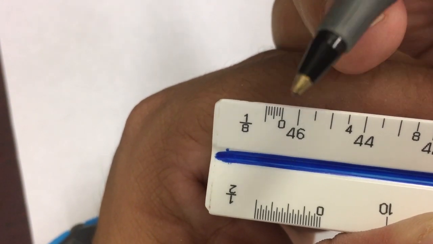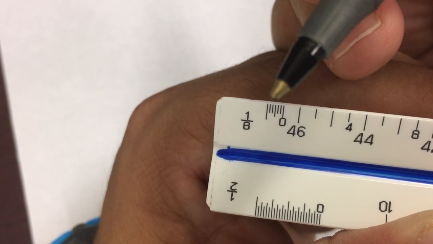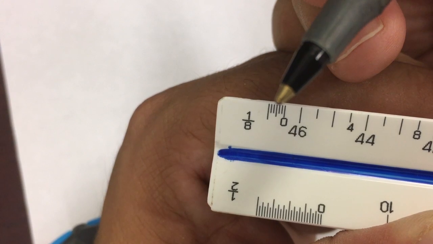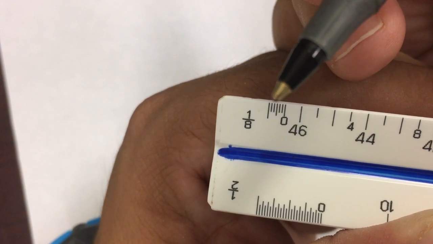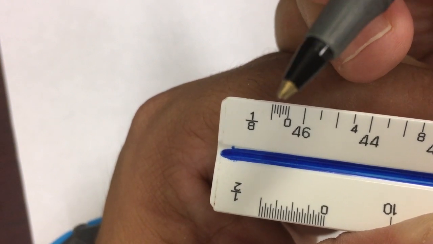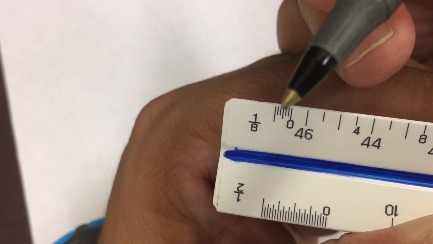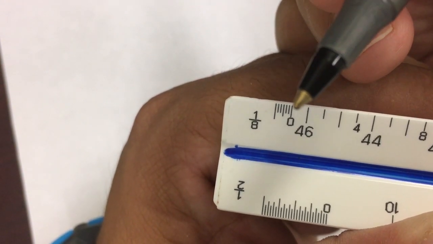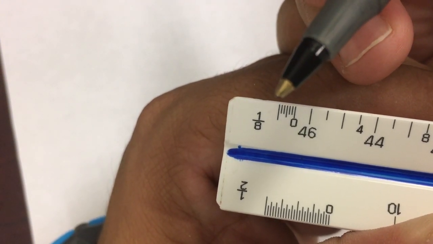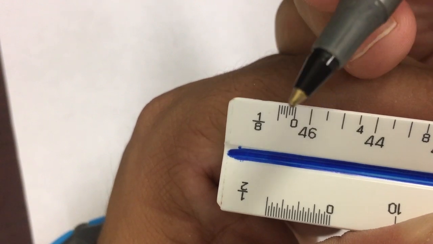So on the 8th scale, it goes up in increments of 2 inches. So each line equals 2 inches. 2 inches, 4 inches, 6 inches, 8 inches, 10 inches, 12 inches, which equals a foot. Or if I do the math, I'll count them. 1, 2, 3, 4, 5, 6. I have 6 lines. I need to get 12. That means that each line has a value of 2. So that's how you read it.